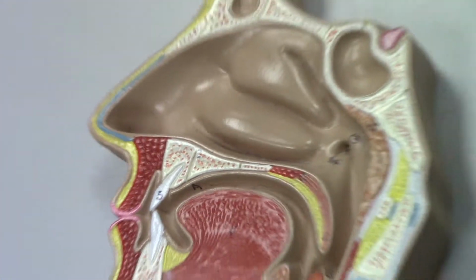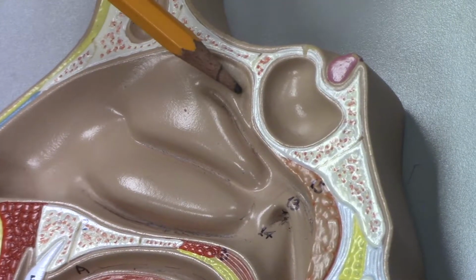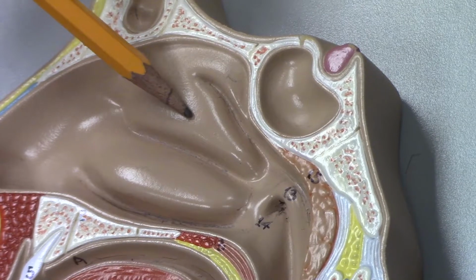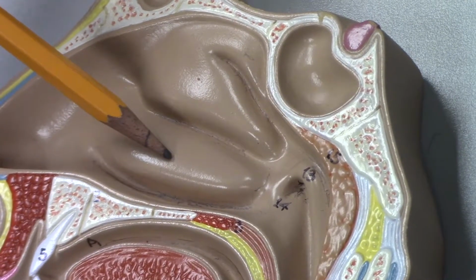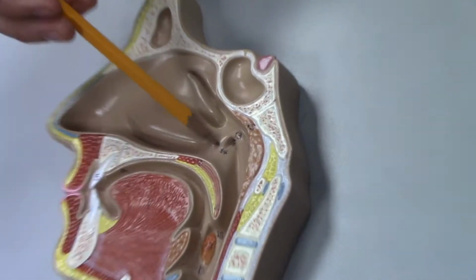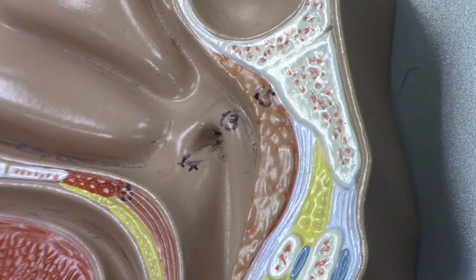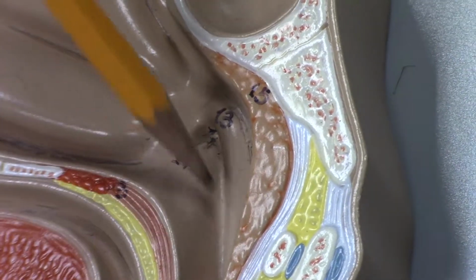Next, we're going to talk about the nasal conchae. They function in turbulence, and there is superior nasal conchae, middle nasal conchae, and inferior nasal conchae. Next are the internal nares, which would be located in this region. They are openings at the back of the nasal passage that empty into the nasopharynx.